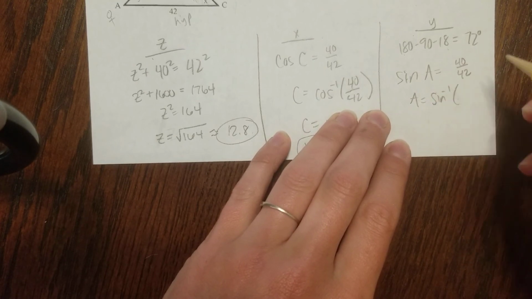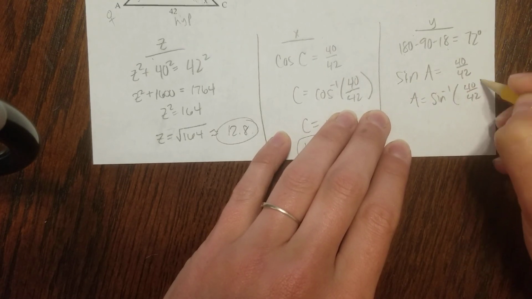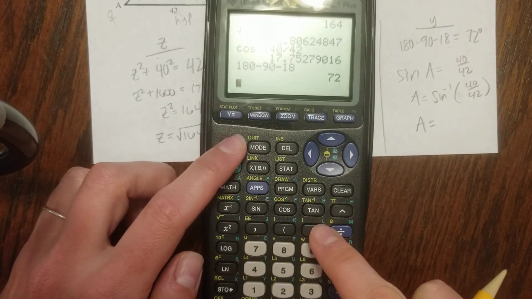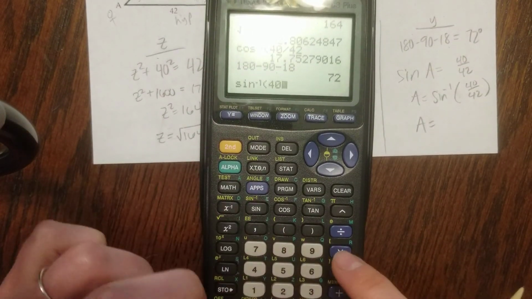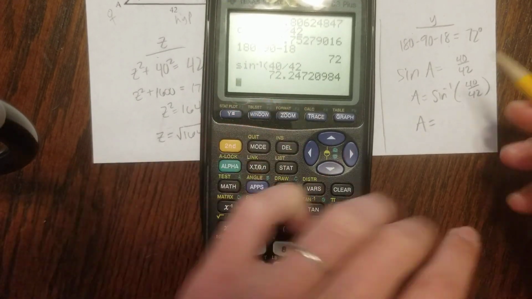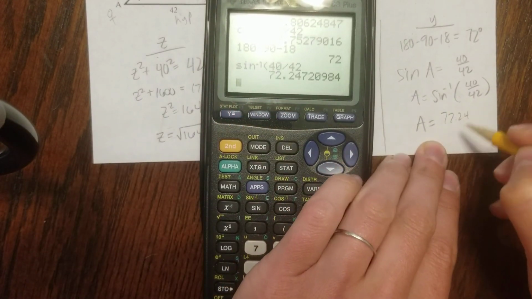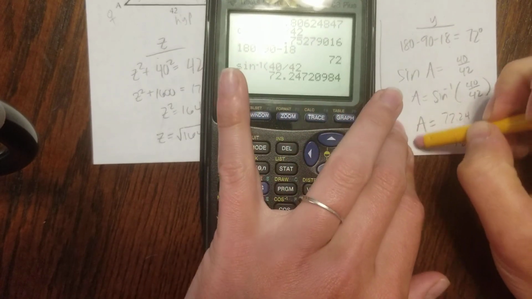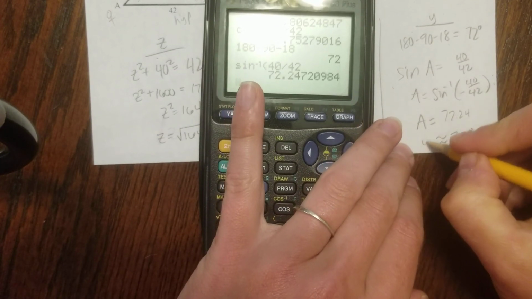So sine inverse of 40 over 42. So A should equal, hopefully 72, right? Sine inverse 40 over 42 gives 72.24, which is approximately 72 degrees. So that is Y.